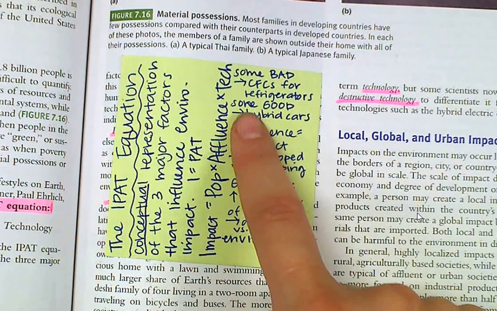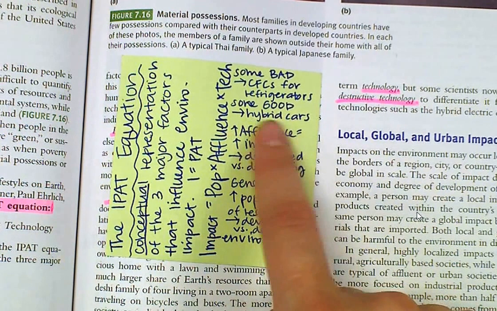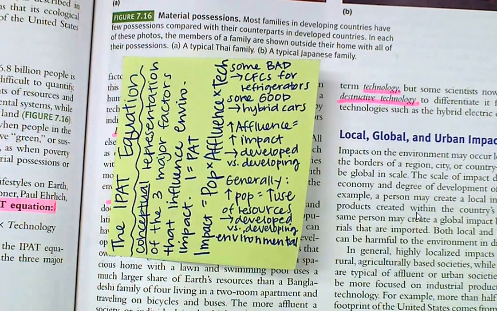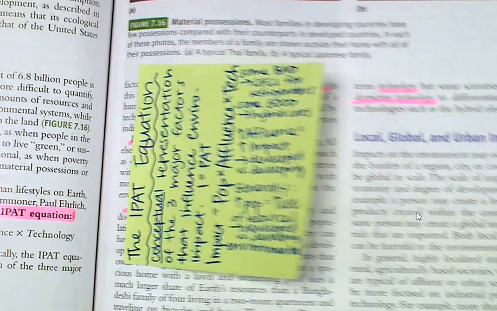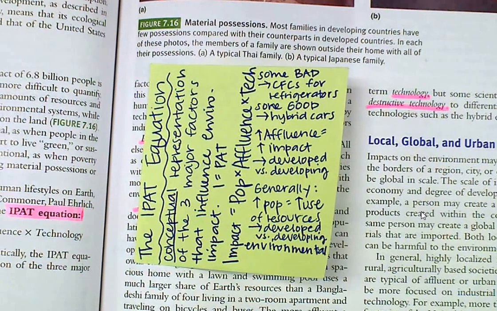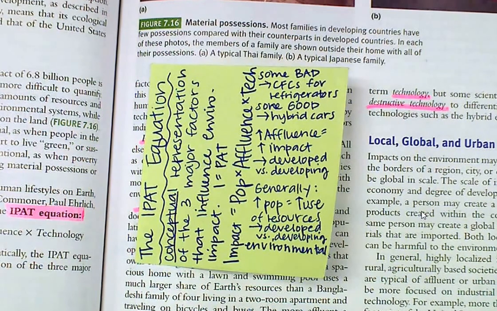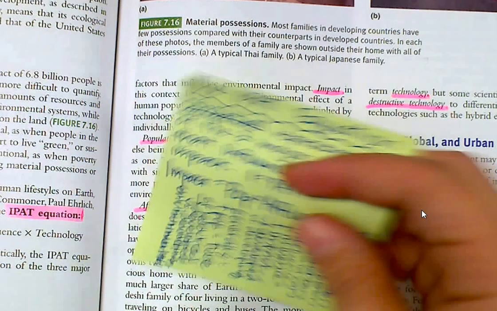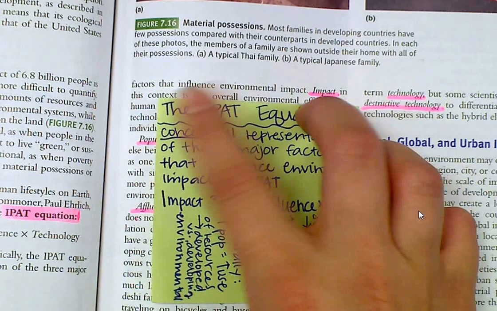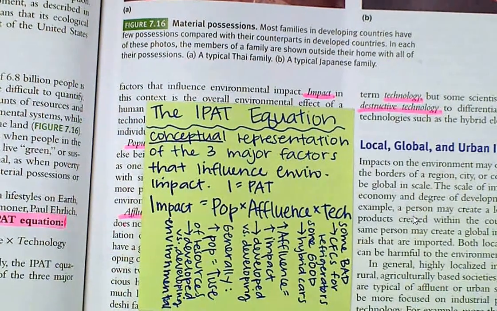But then we also have some good technology like hybrid cars, or the green things that you think about whenever anyone says go green. Okay, so there's going to be good technology and bad, so that might bring that conceptual number higher or lower. Okay, so we want to keep our impact as low as possible, both as an individual and then as a nation.